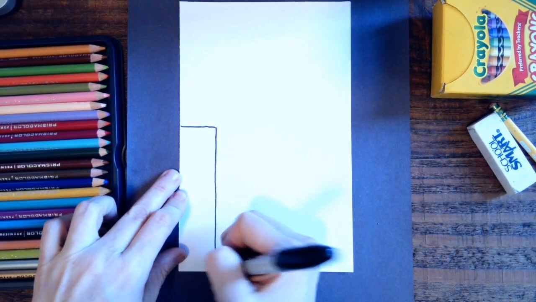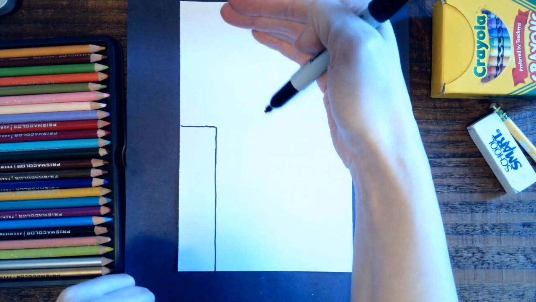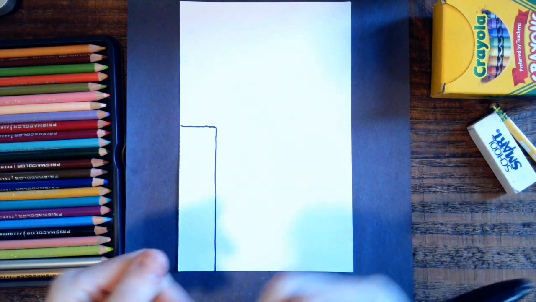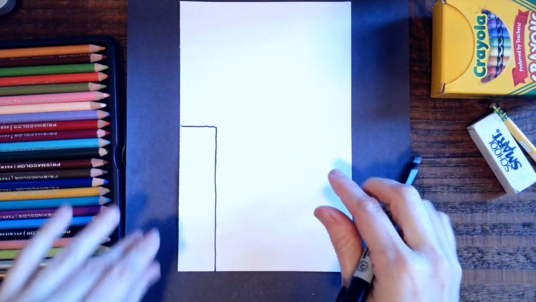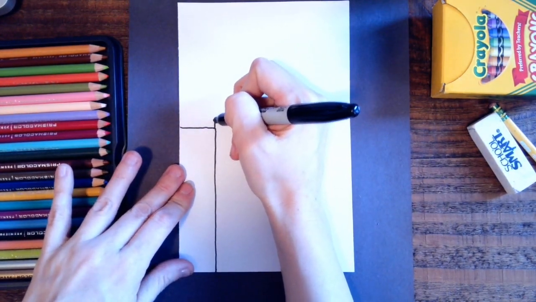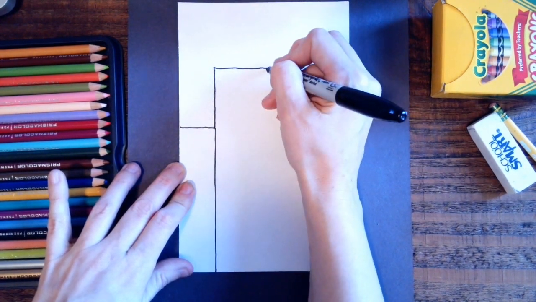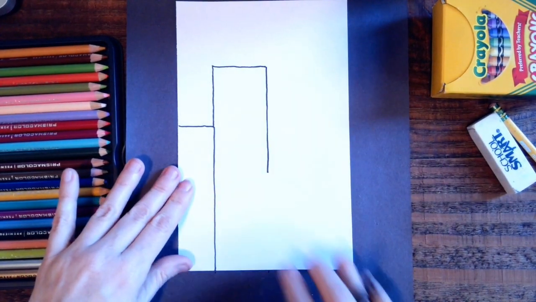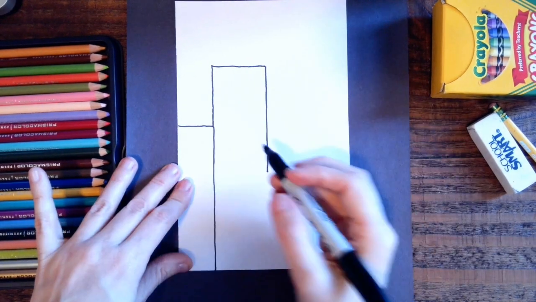Now think about a city. Are all the buildings the same height, or are there some tall buildings, some medium buildings, some short buildings? If you said all different heights and sizes, you're right. This building is very skinny. The next one I draw is going to be tall and maybe a little bit wider. And then I'm going to stop right there. And the reason I'm stopping is because I'm going to put another building in front of this building.